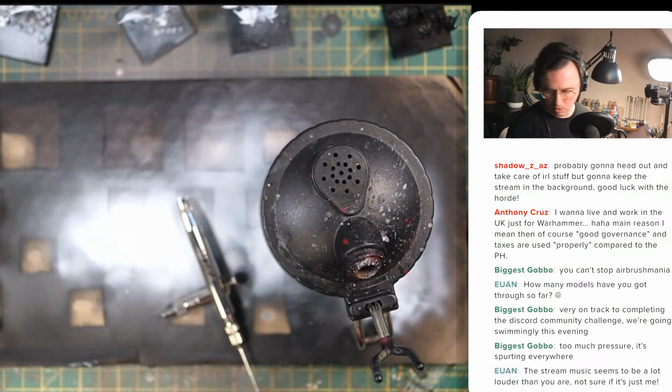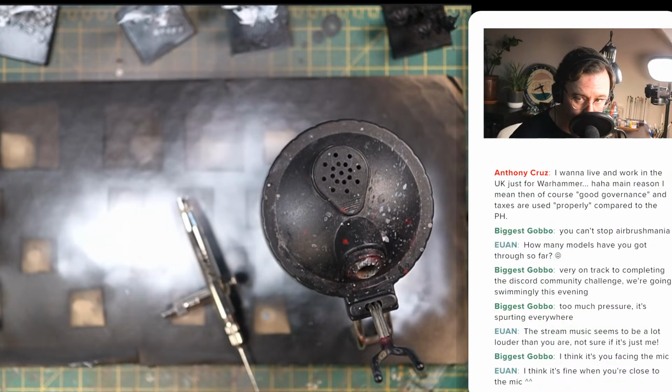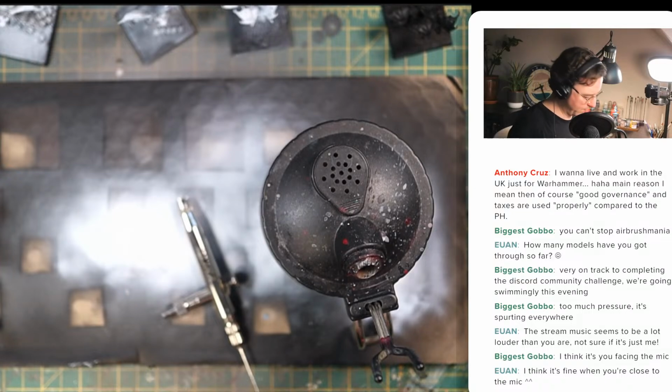That's kind of why it's, if I'm being honest, kind of put me a little bit. I think it's me facing the mic. Okay, I've just increased the gain a little bit, so hopefully that will help. I think it's fine when I'm close to the mic. There we go. I can hear myself back on my headphones, but I can't really hear what you're hearing through YouTube without going to the other room.